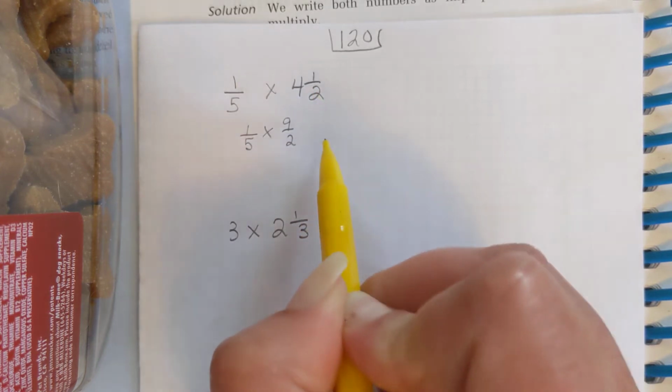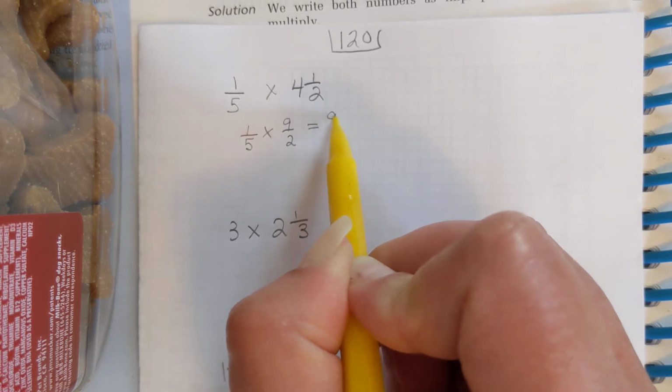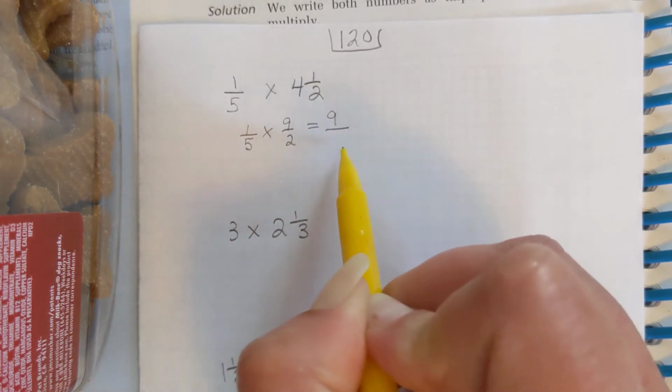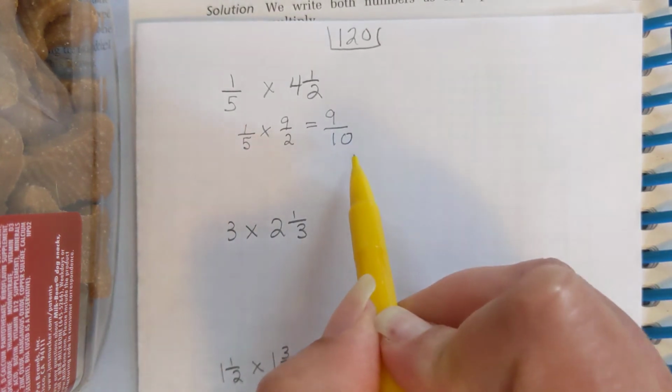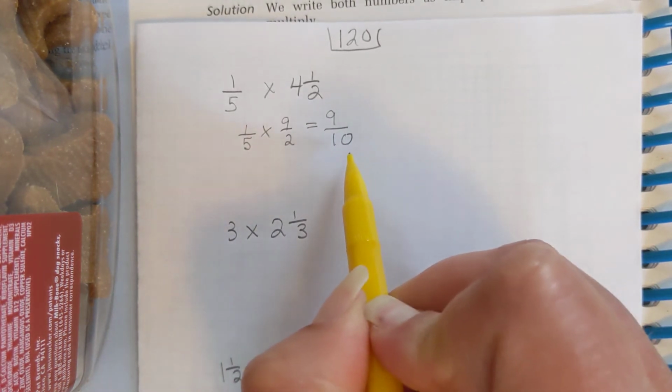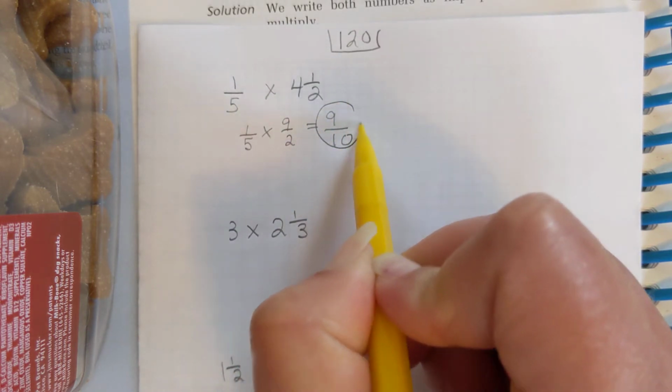That's the first step. Second step, multiply. 1 times 9 is 9. 5 times 2 is 10. I multiplied. Now I'm going to check and see, can I simplify this or can I reduce it? 9/10 does not reduce, so that is my answer.